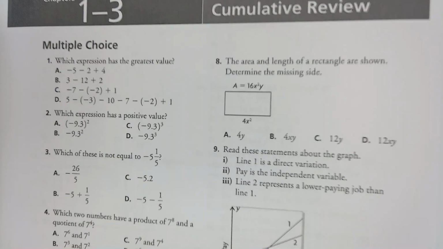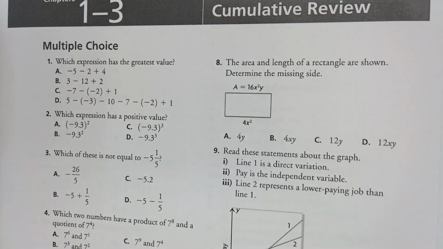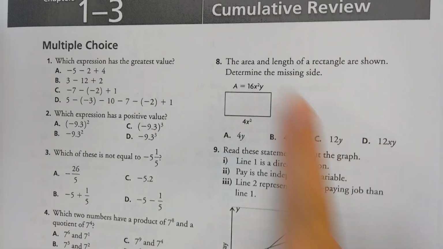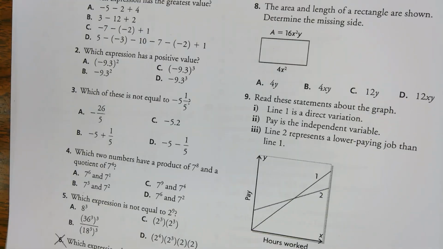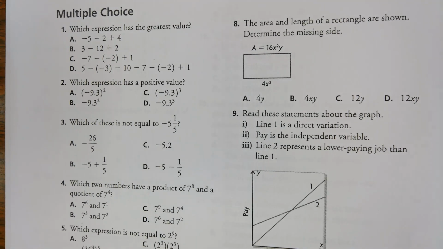Okay, so any question on this page you want me to go over? Oh, I know a lot of people ask about this.